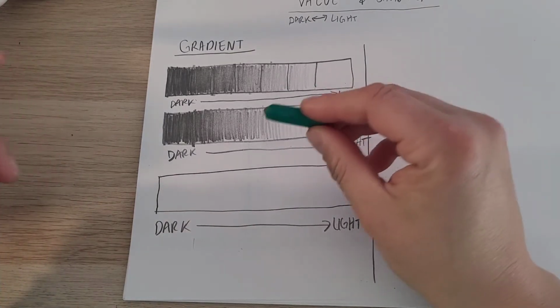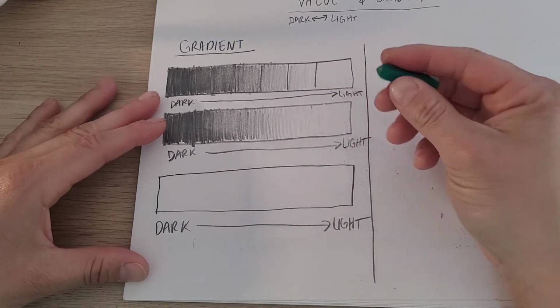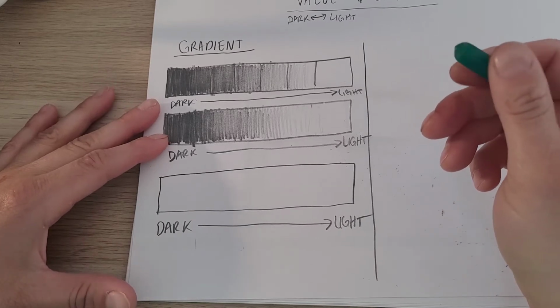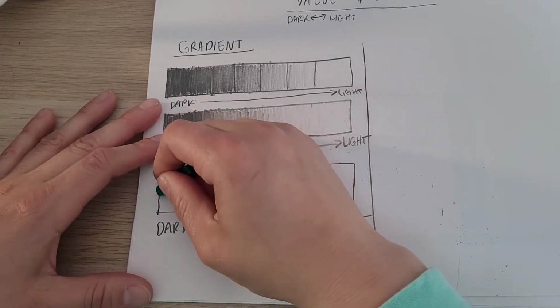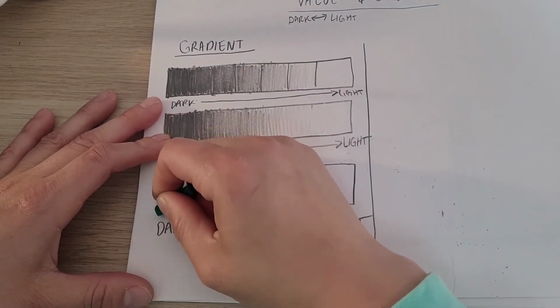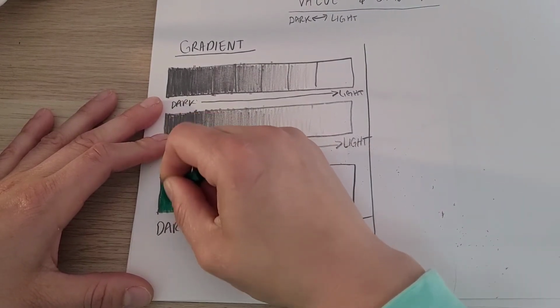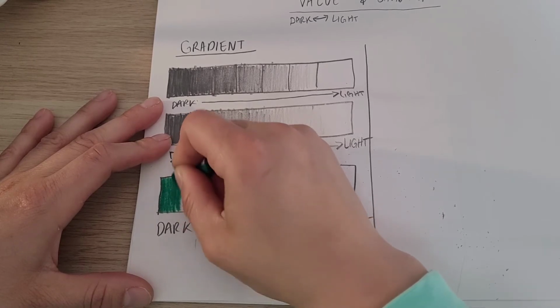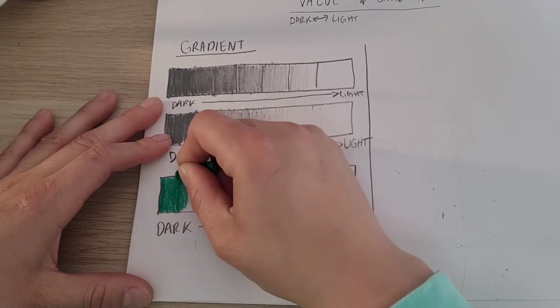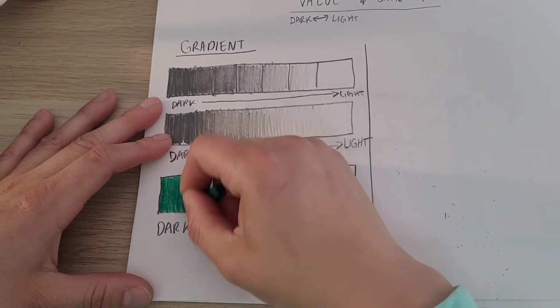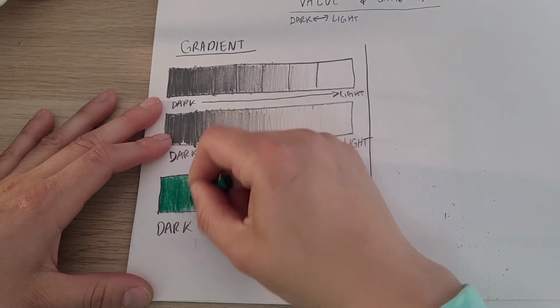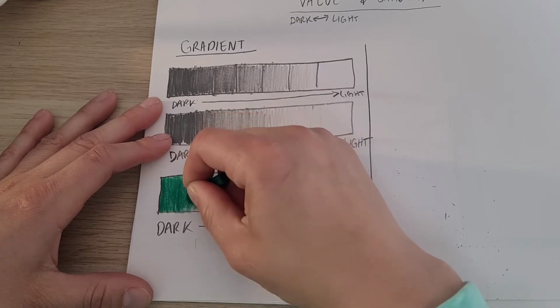I have a green. This is a woodless colored pencil. I would not use a marker, but you could use crayon. Okay, and you're going to start dark. And you're going to get all the way to the lightest form of green, which is going to be very, very light green or almost white.